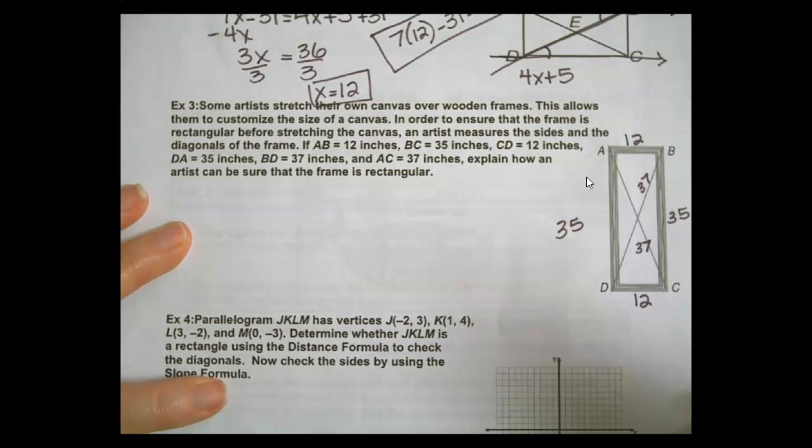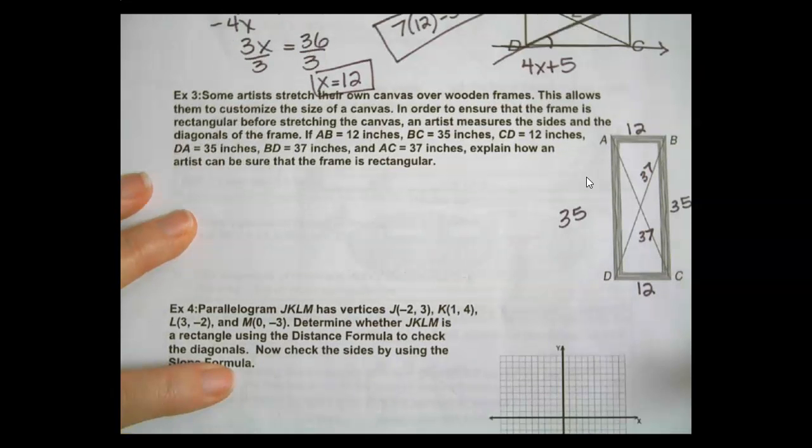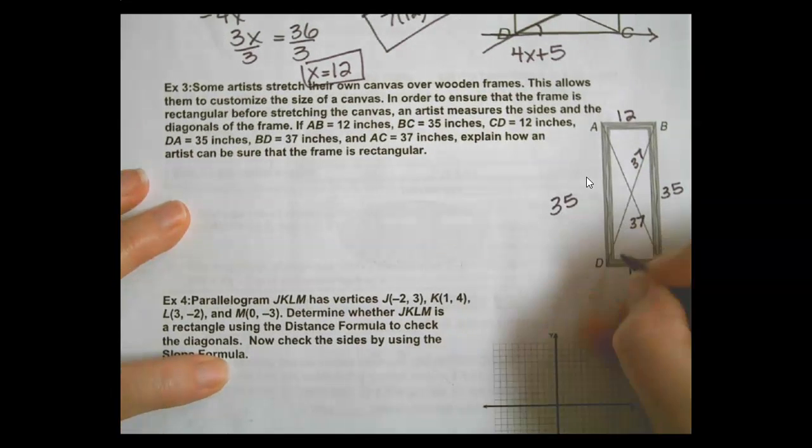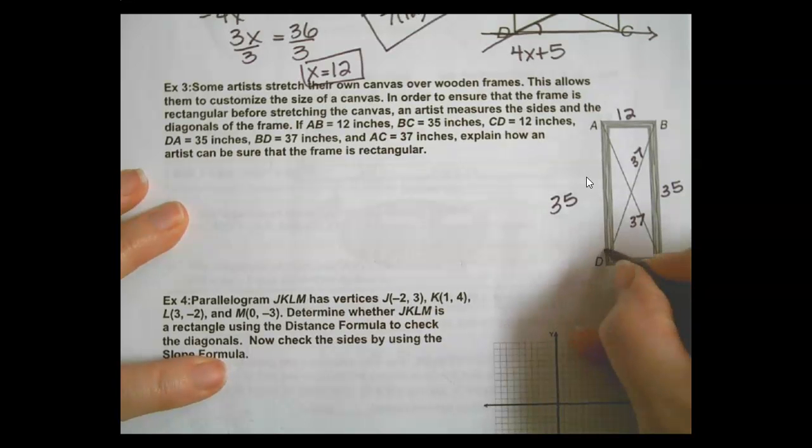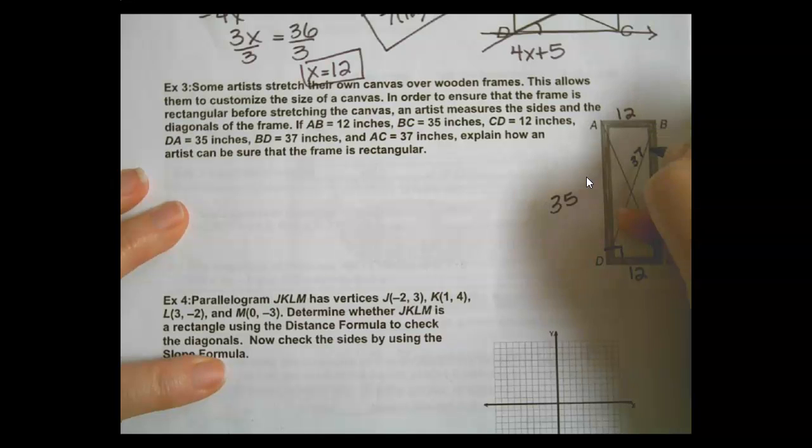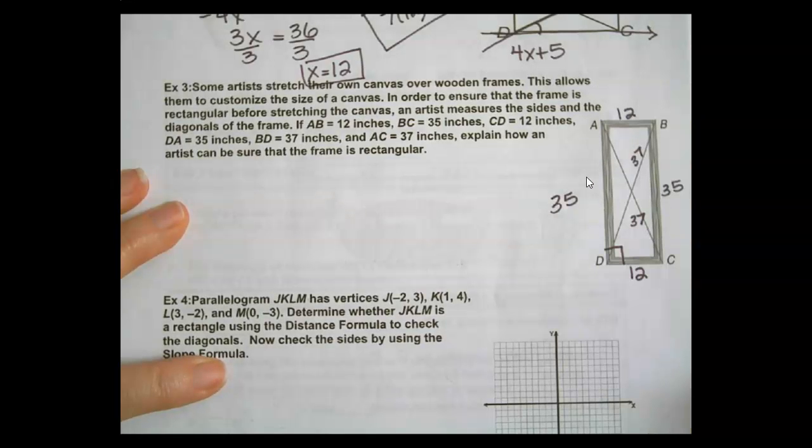But what you don't understand, which I thought was interesting when I watched my husband, is that you don't know these are right angles until your diagonals are equal.